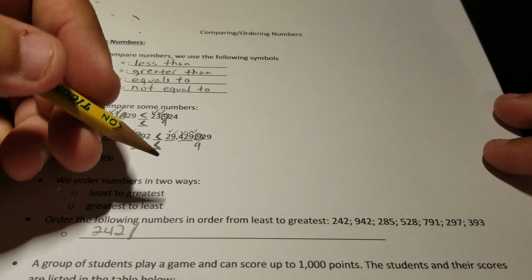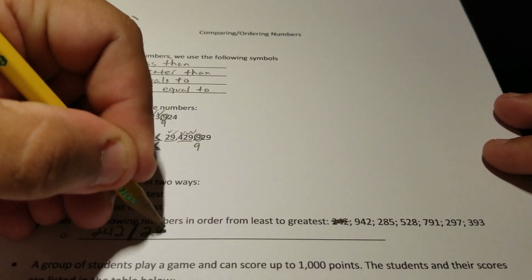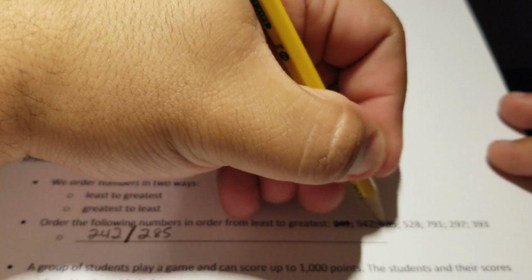The next number I see, is there any more? I already took care of this one, so I'm going to get rid of it so I don't get confused. I think the next one would be 285. Wouldn't y'all agree with me? I hope so.